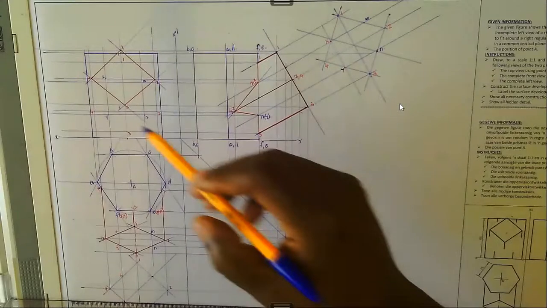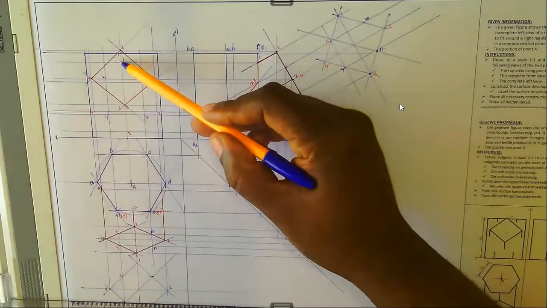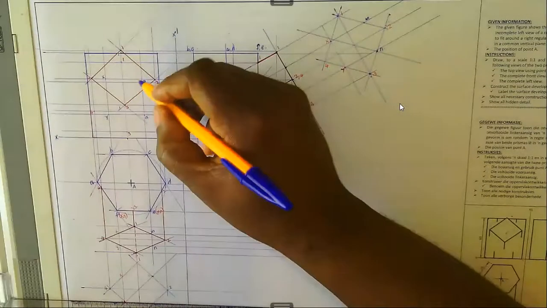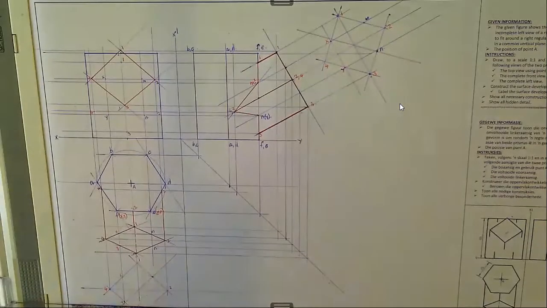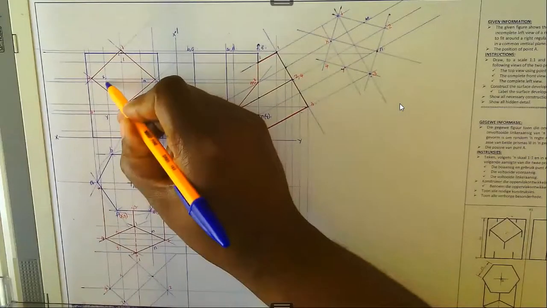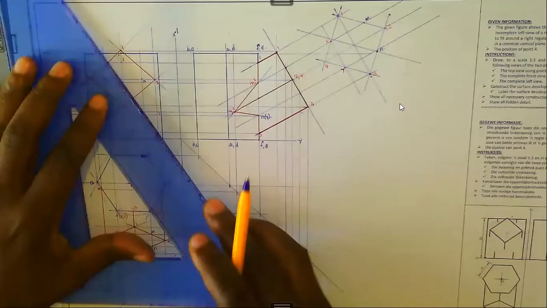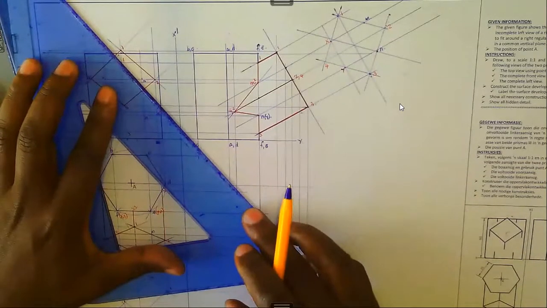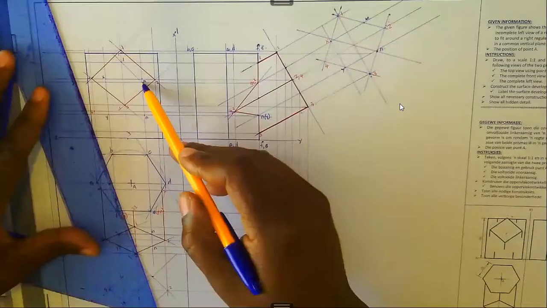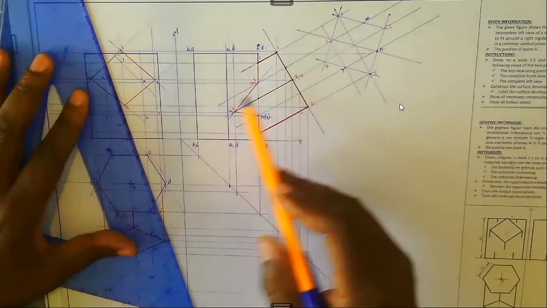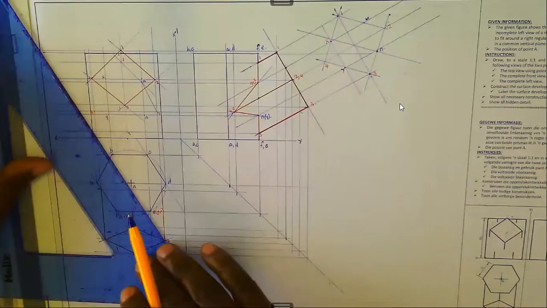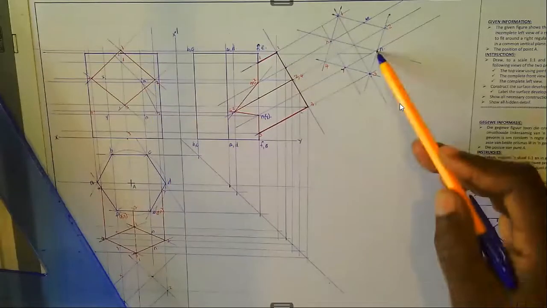Now, how would you start? Remember, I started from 1 to M, from M to 2, okay? Just to correct this one, our point M is there. Slightly, it's here, okay? So it's point 1, which is wrong. I'm going to do this faintly. From M, I now go to point number 2, which is here. I'm going to connect like this.